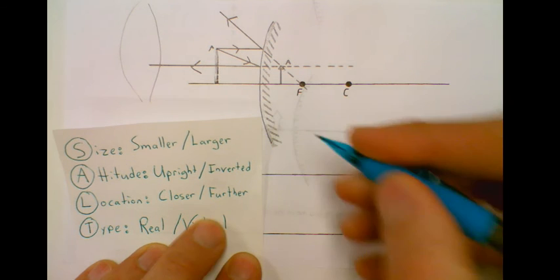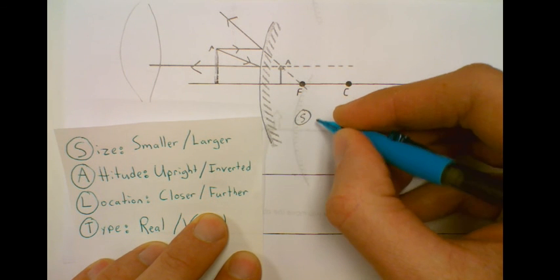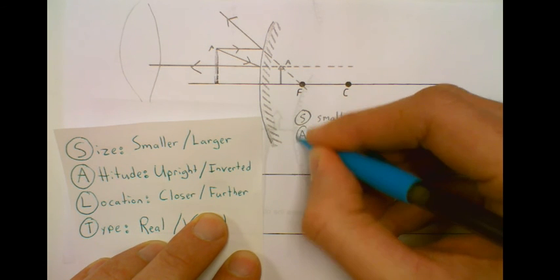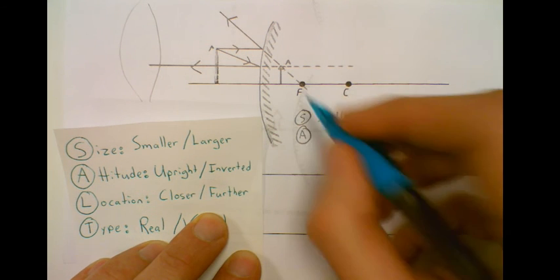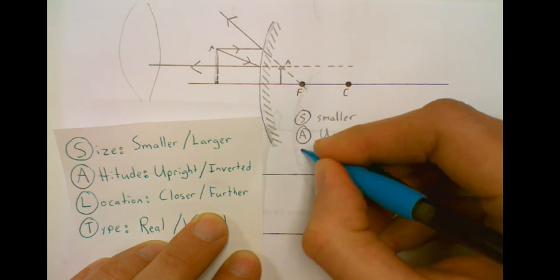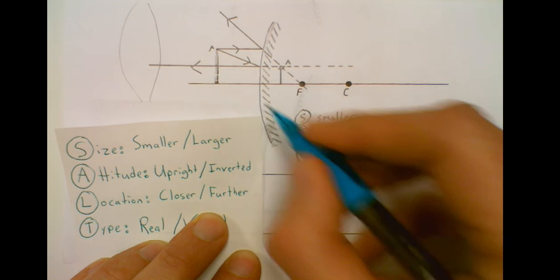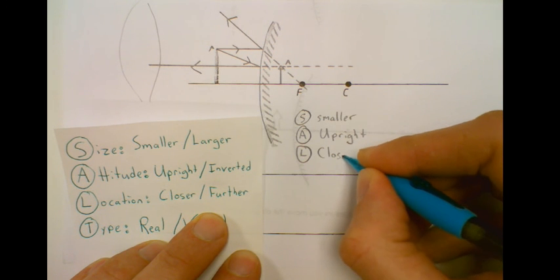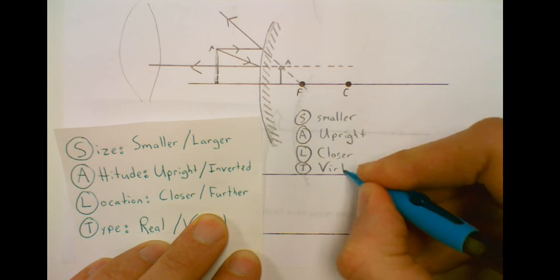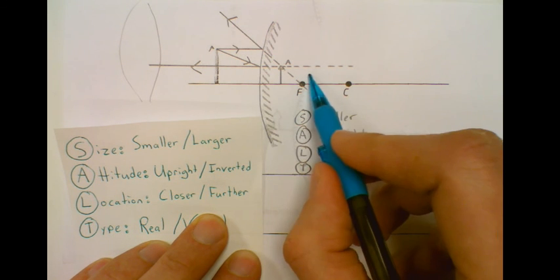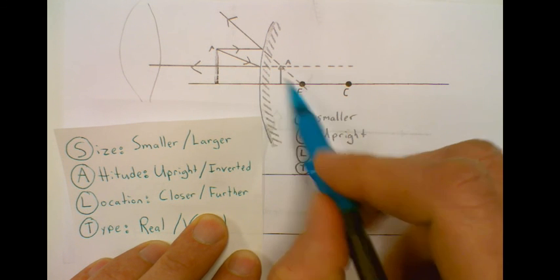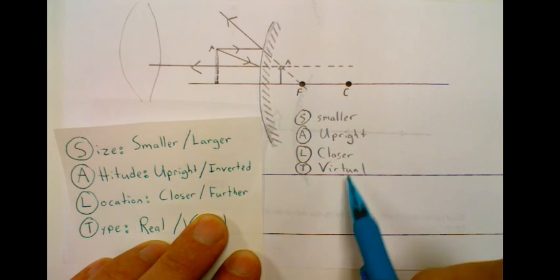So for size, S, it's smaller. For attitude, it is upright. For location, it is closer to the mirror. And for type, it is a virtual image because it is located behind the mirror, and we have the virtual rays there to represent that. So the actual rays of light are not converging, so it's virtual.